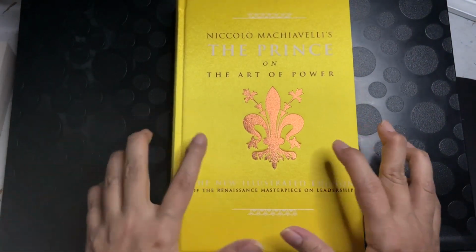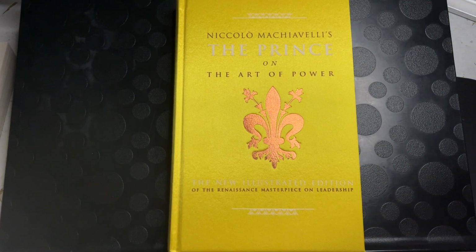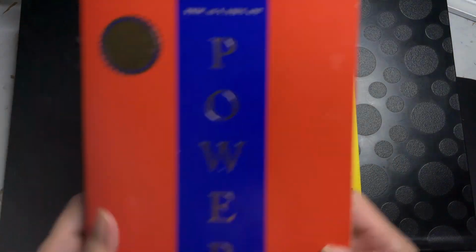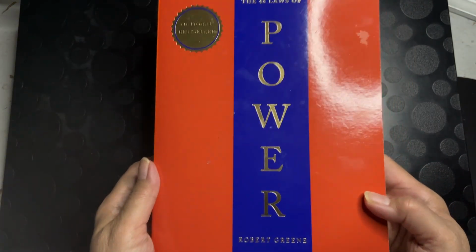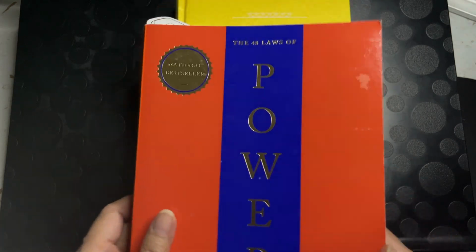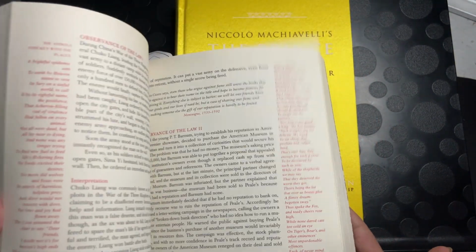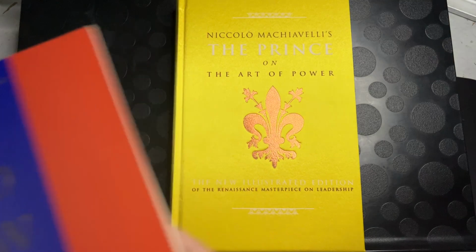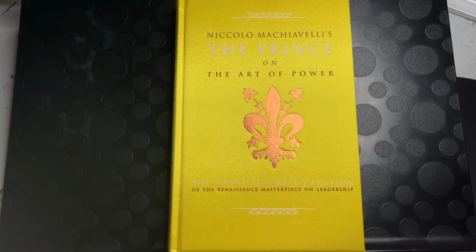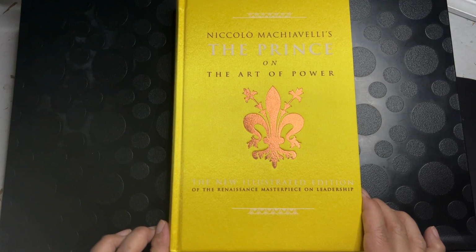So where did I learn about this book? It's from Robert Greene's The 48 Laws of Power. He mentioned Machiavelli here several times. So I got this book. Let's go inside because I love the illustrations of this book.